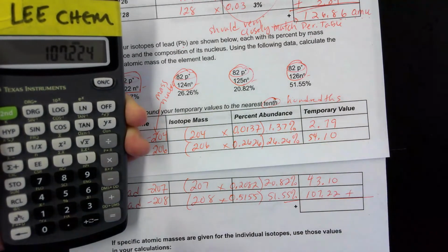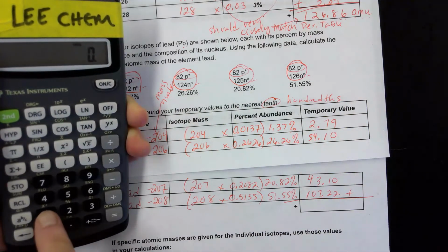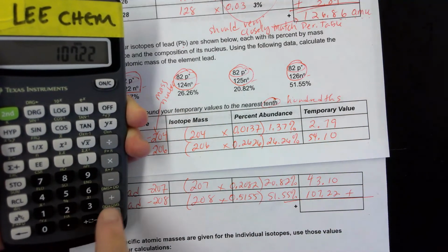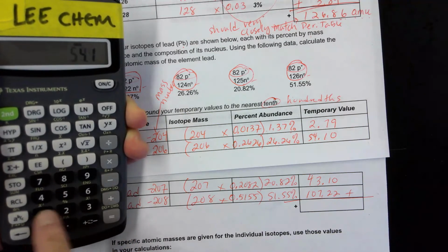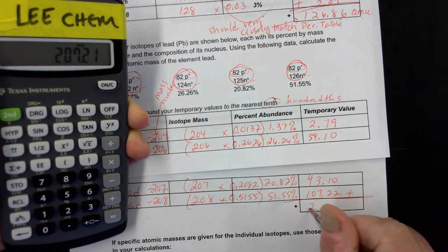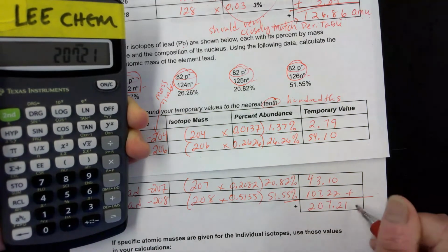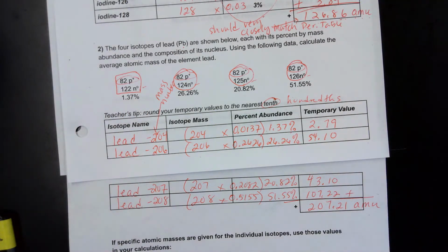Add those numbers up, and I am going to use the rounded number, so I'm clearing out my screen. 107.22 plus 43.1 plus 54.1 plus 2.79. When we add this up, we get 207.21. The final unit that we're going to use is atomic mass units. So AMU is the abbreviation there.